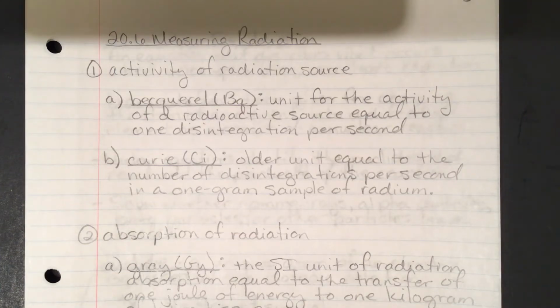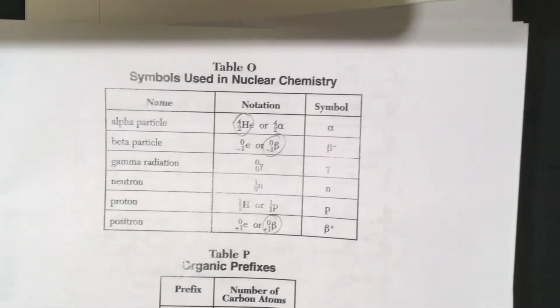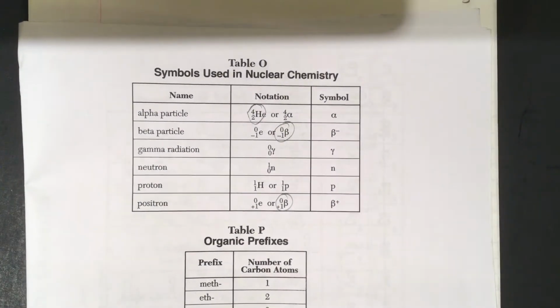We're continuing our discussion of nuclear chemistry today. Last time we talked about some history, some basic terminology, and the different particles that are involved in nuclear chemistry. Now, before we go too far, I should have showed you this yesterday as well.